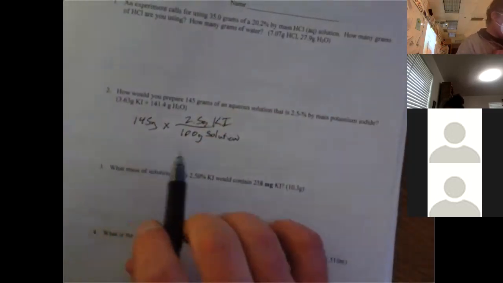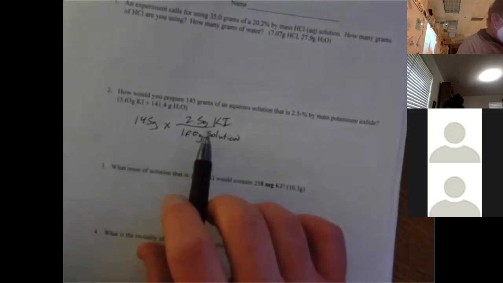Number 2 on 25. How would you prepare 145 grams of an aqueous solution that is 2.5% by mass potassium iodide? All right, so we have 145 grams of total solution. And every 100 grams of solution has 2.5 grams of potassium iodide. 145 divided by 100 times 2.5.